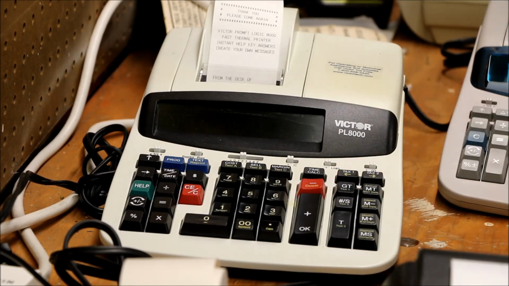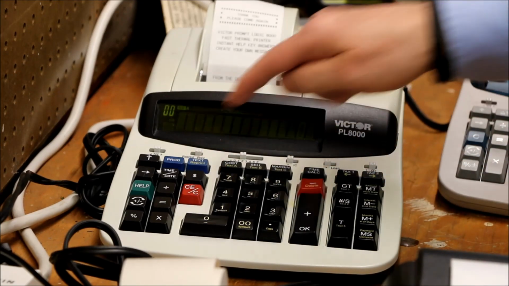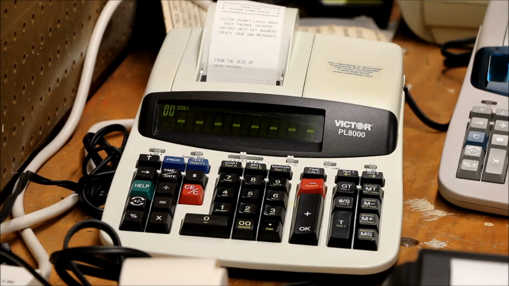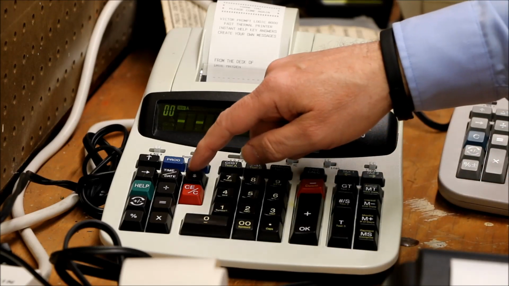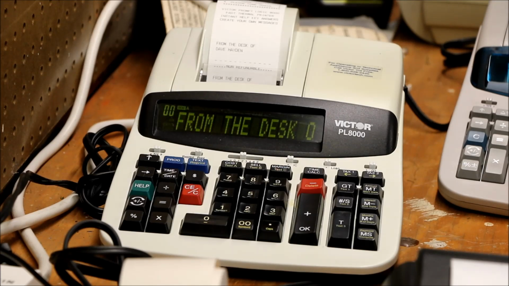Let's look at the other ones. Text 1 says, from the desk of Dave Hayden. I must have changed that one already to give my name. Text 2 is non-refundable, and text 3, I believe, is also from the desk. But you can kind of see the advantage of this. If you're in a business and you want to print out some pre-programmed messages, like your taxes are done, whatever, then that can be very handy.